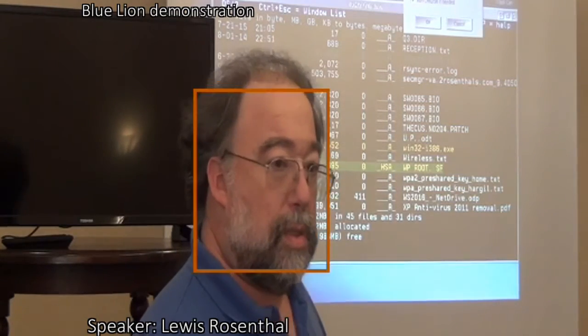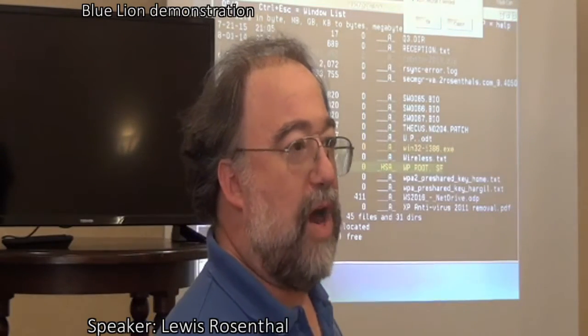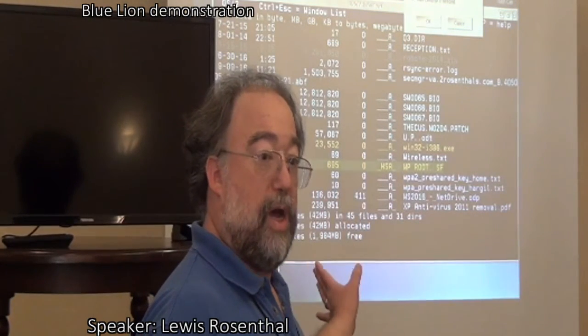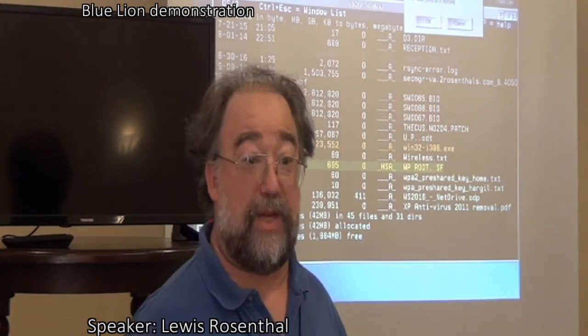HBFS works the same way. Do I have an NTFS? There is an NTFS driver. I don't know that we're going to ship the NTFS driver with Blue Line. Certainly you ship HBFS, you can have HBFS formatted sticks.